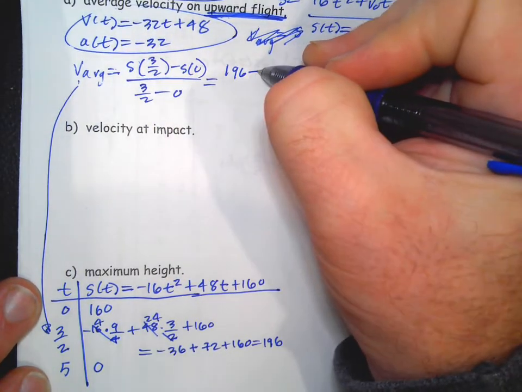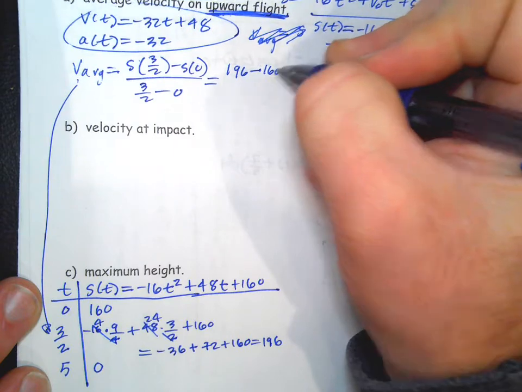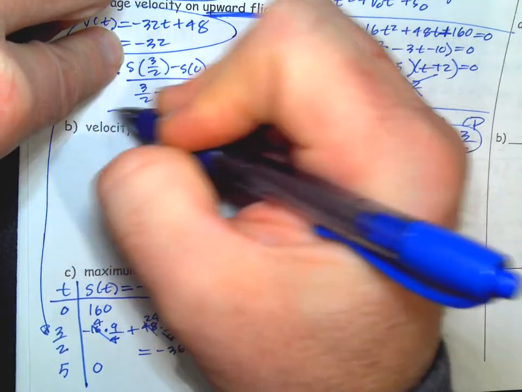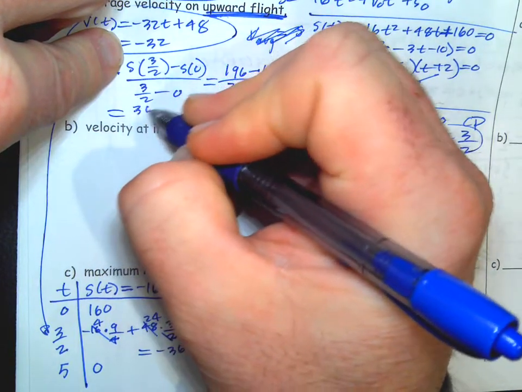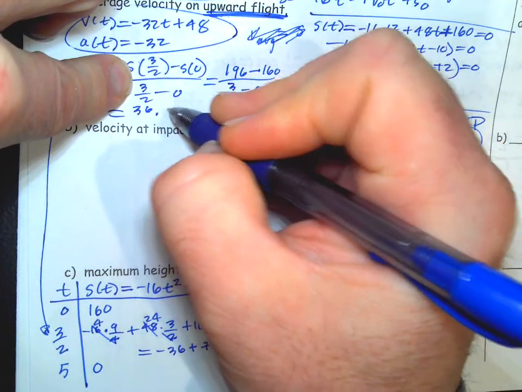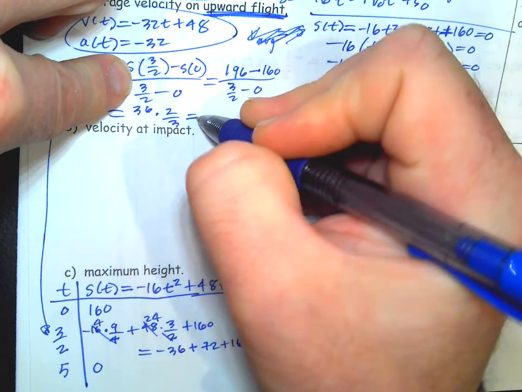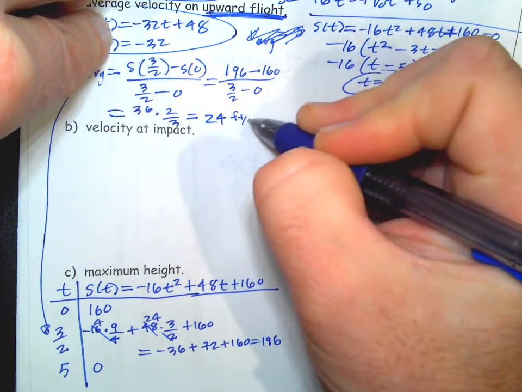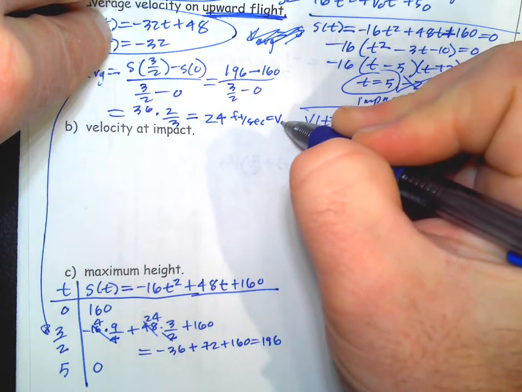196 minus s of 0, which is 160. So that's going to be 36. And we're going to multiply by the reciprocal. So it's going to be 12. That's going to be 24 feet per second is your average velocity.